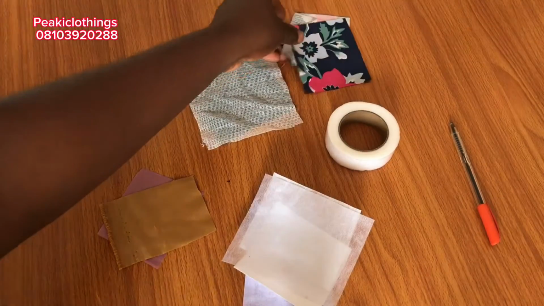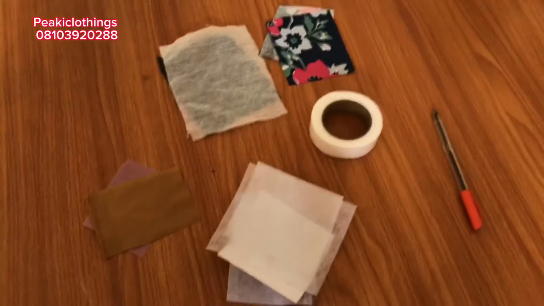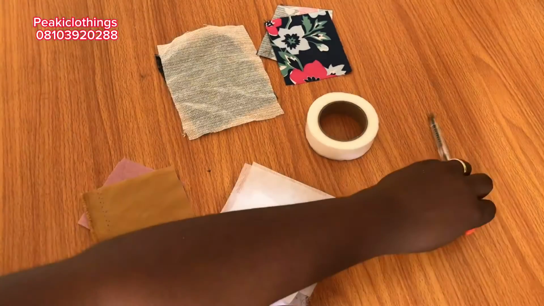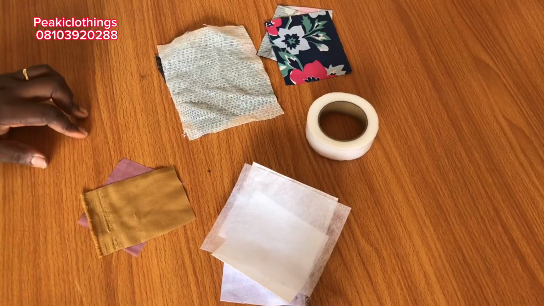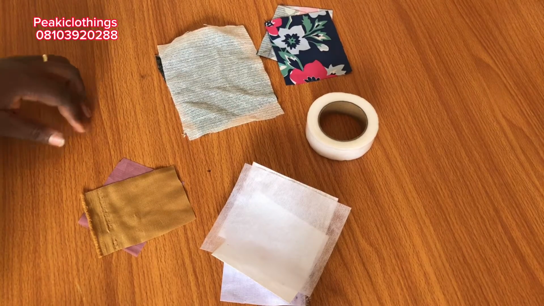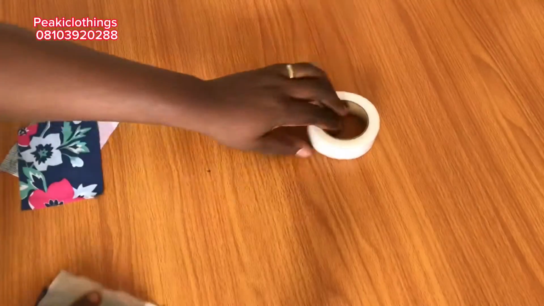So I'll be dealing with the interfacing first. So what is it? An interfacing is a textile or material used on the wrong or unseen side of fabric to make an area of a garment more stable or rigid.